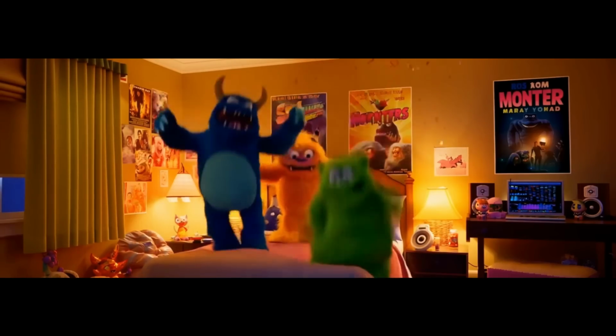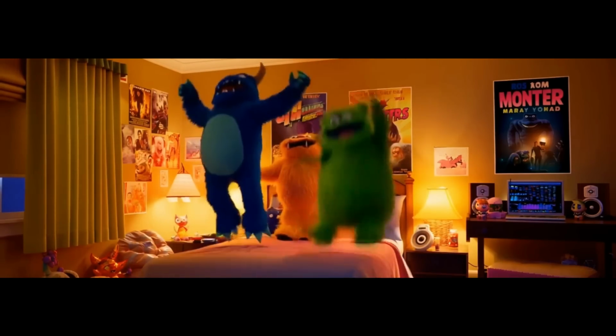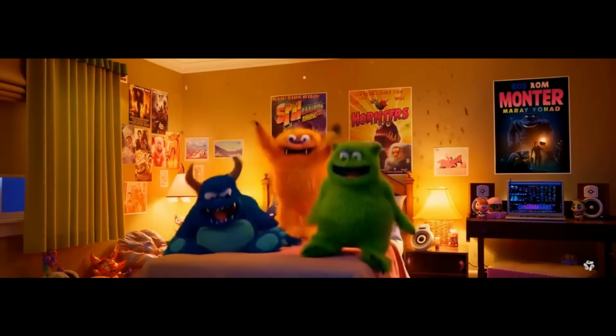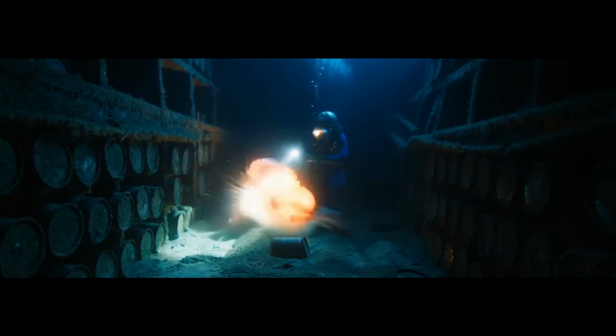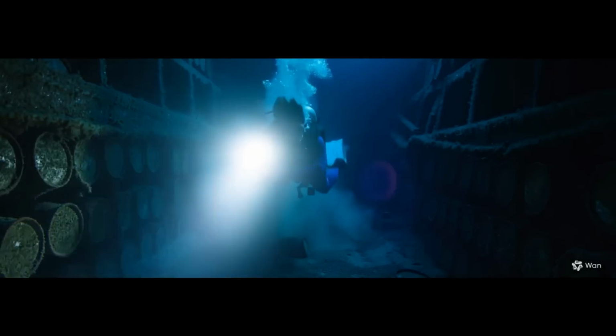Here's an example of some Disney Pixar 3D animation. It handles this beautifully, even though the scene is very complex and detailed. And even this explosion underwater looks super realistic. And there's even more you can do with this.